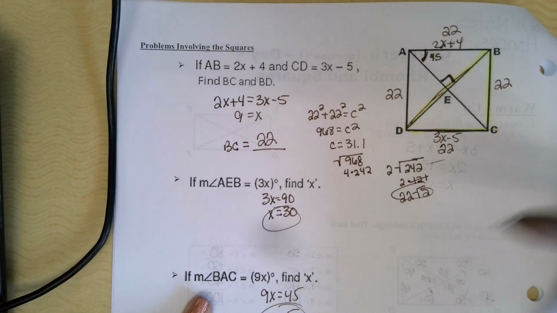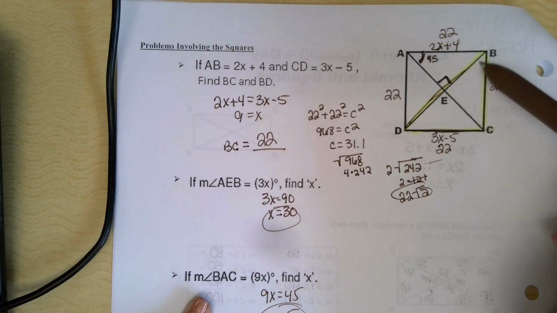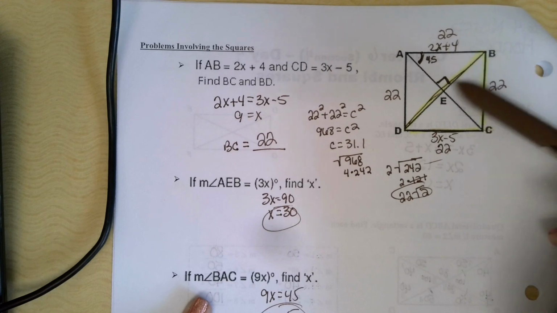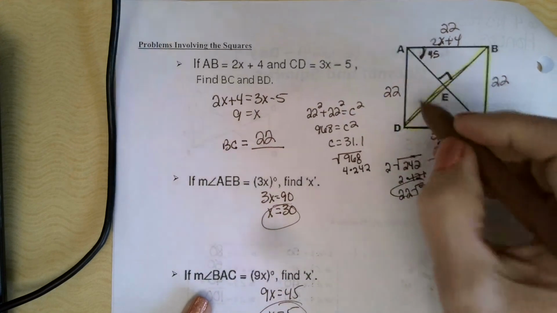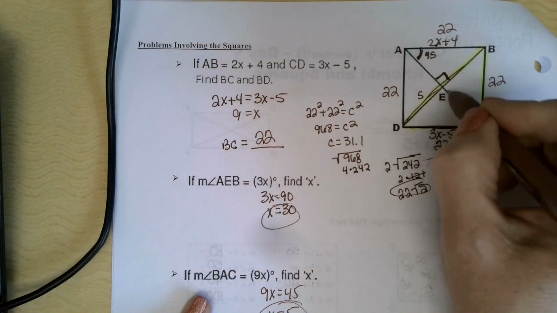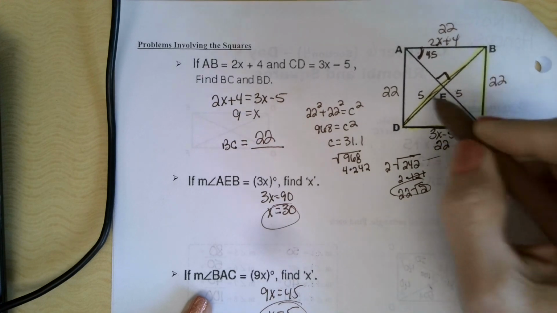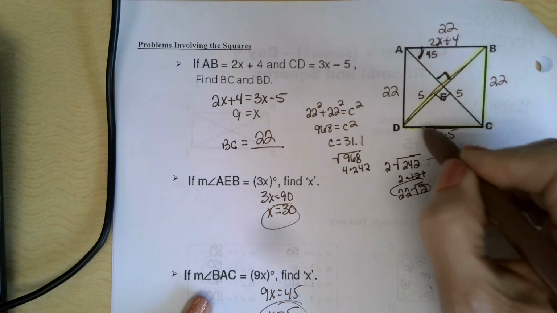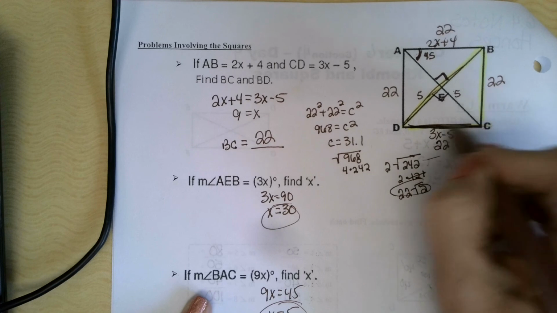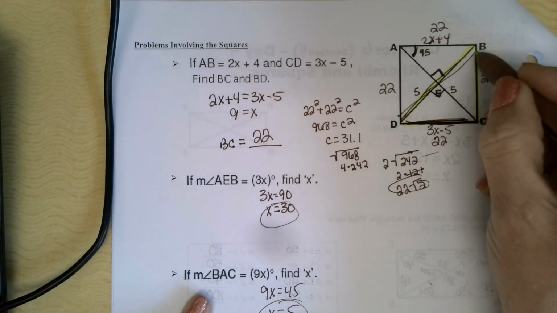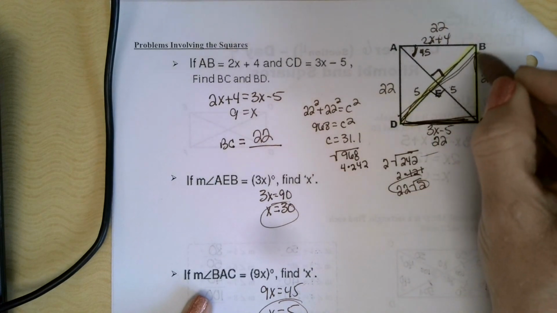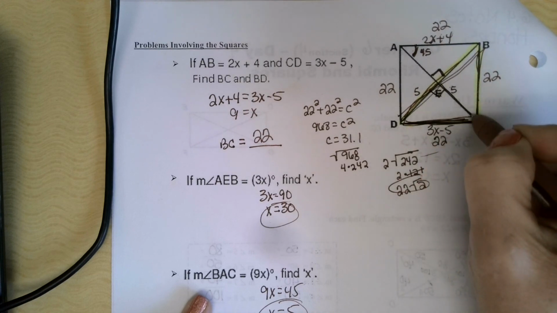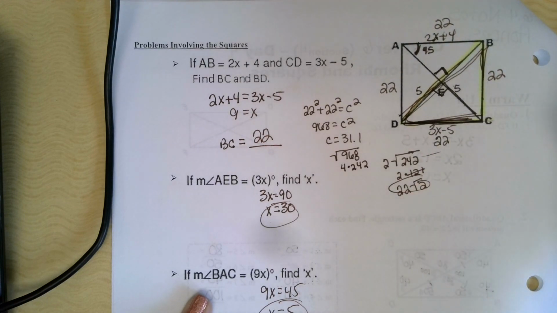Oh, by the way, there are 2 ways you could do Pythagorean theorem. I did the Pythagorean theorem with this big triangle. If they give you this piece here, like let's say this is 5 and 5, because they would be the same, you could do the Pythagorean theorem in the little triangle to get the edge here. So you could do Pythagorean theorem with the big triangle or little triangle, depending on the pieces that they give you.